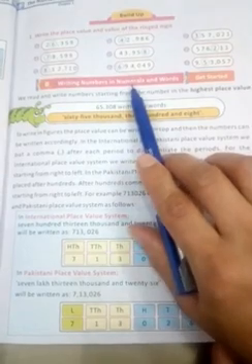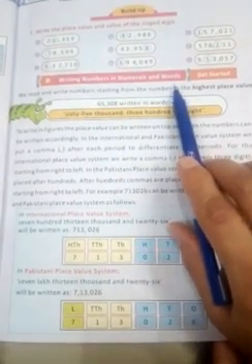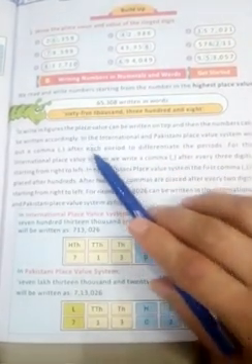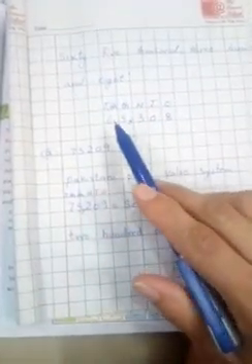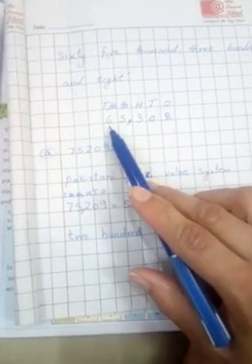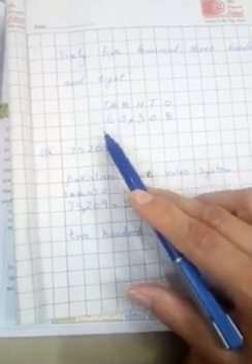Now I'm going to tell you how we write the numbers in numerals and in words. You have to read that passage on your own, and I'm going to explain it to you. It has 2 or 3 main points. The first main point is, whenever we write or read any value, we have to start from the highest or biggest place value.